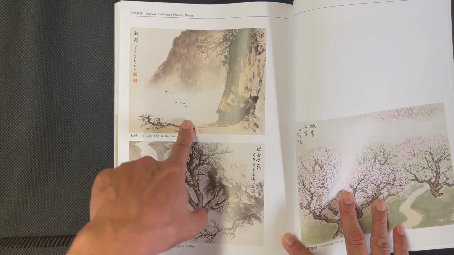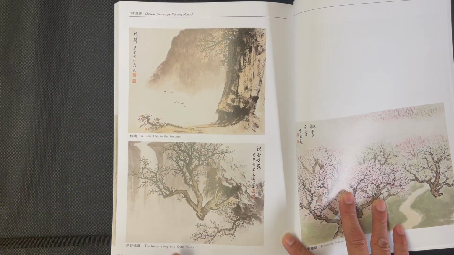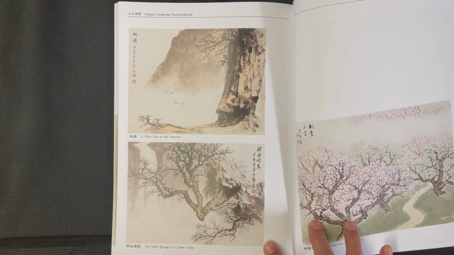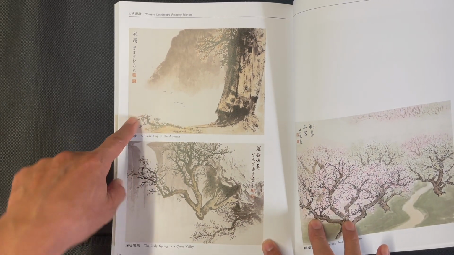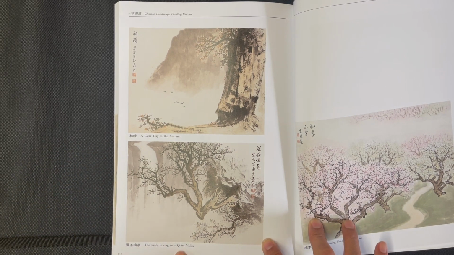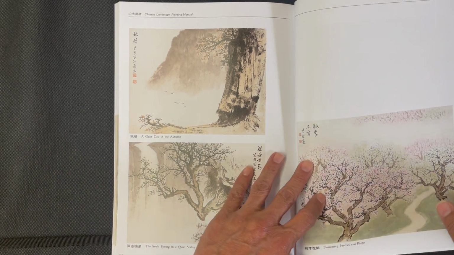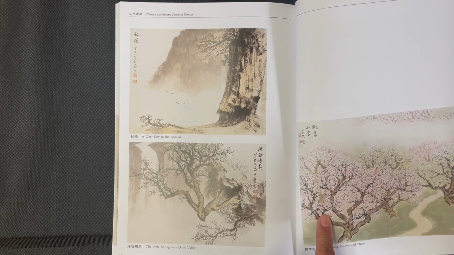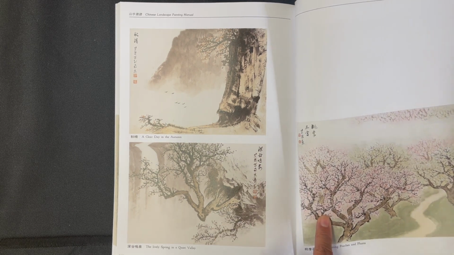And here is a painting called The Clear Day in Autumn. And we got now more seasonal types of renderings. This is a lively spring in a quiet valley. And then here is blossoming peaches and plums, this other idea of spring.